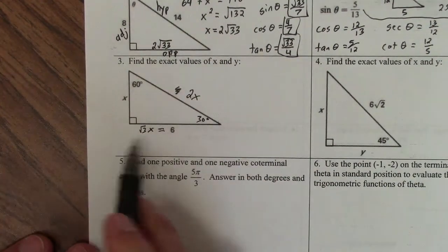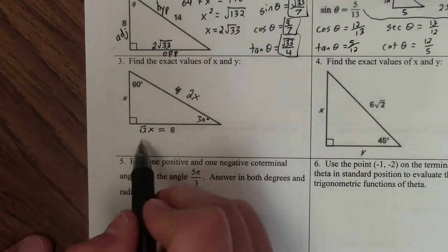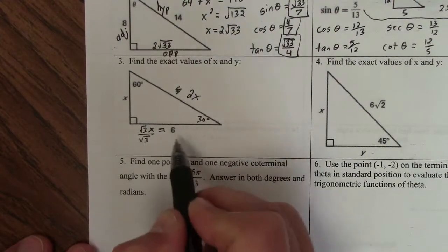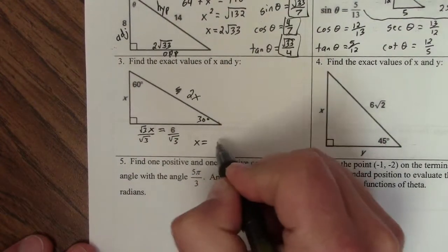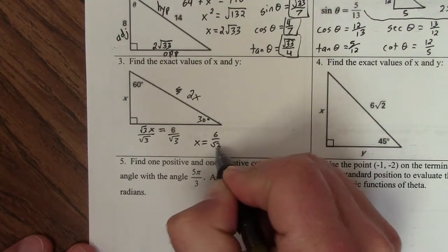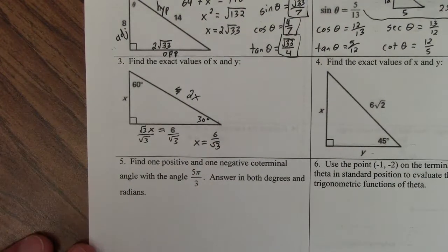But rad 3 times x gives us 6. So if we divide both sides of our equation here by rad 3, we end up with x equals 6 over rad 3.